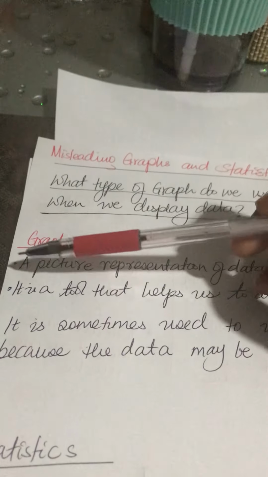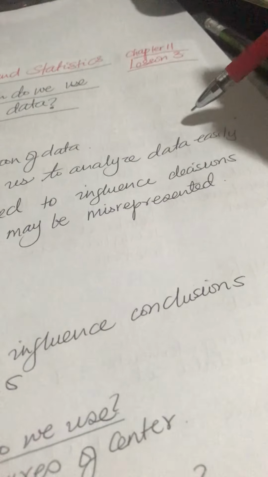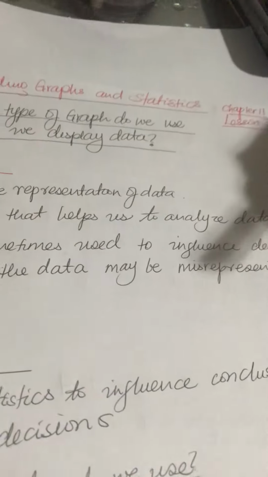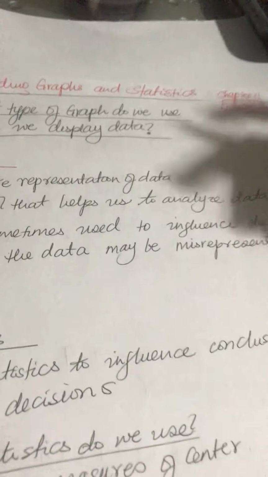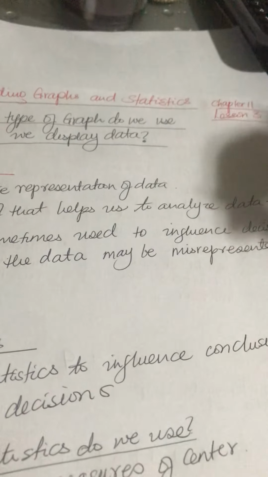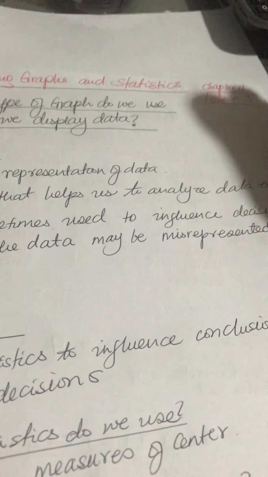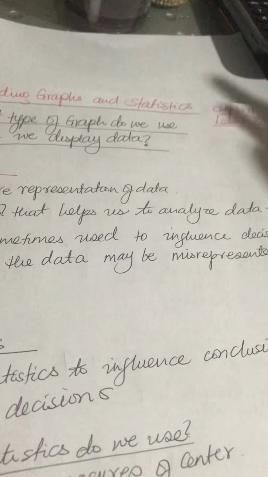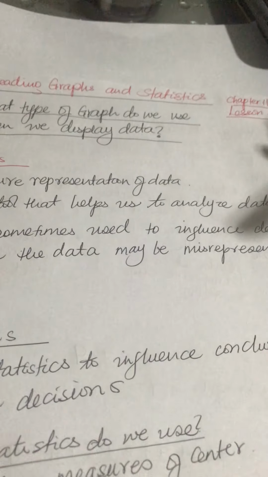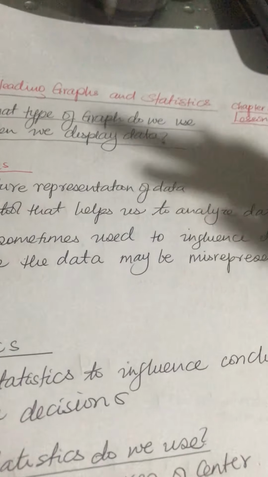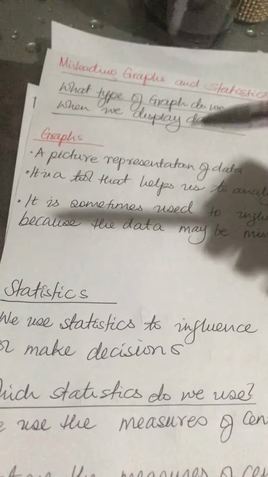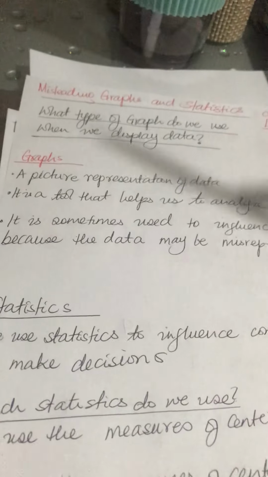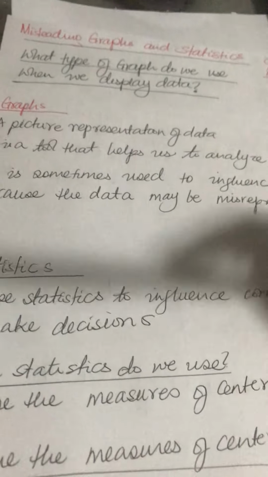Now, we also say it is a tool that helps us to analyze data easily, a tool that helps us to process the data so that we can make decisions quickly. It is sometimes used to influence decisions. The way you draw your graph, the way you represent your graph, can be used to make somebody want something they didn't want, or represent information incorrectly. So we want to teach you so that you know if somebody is trying to mislead you. This is why we are doing this lesson.